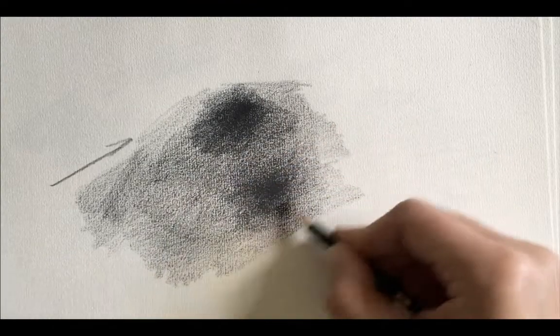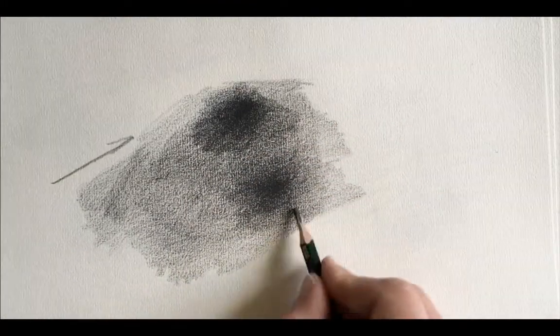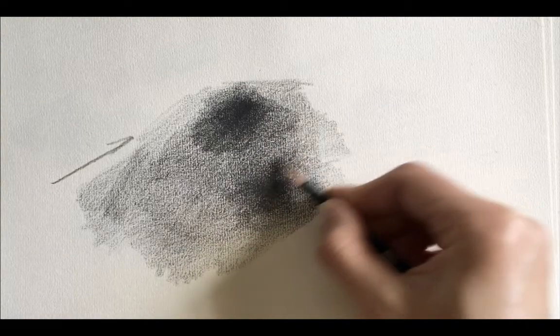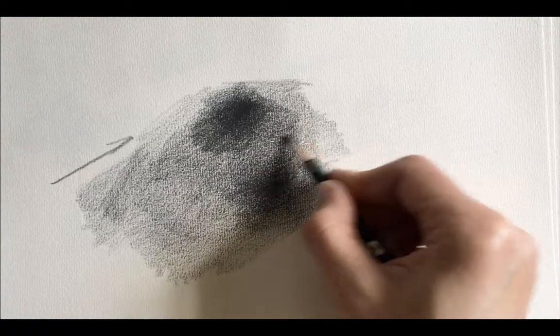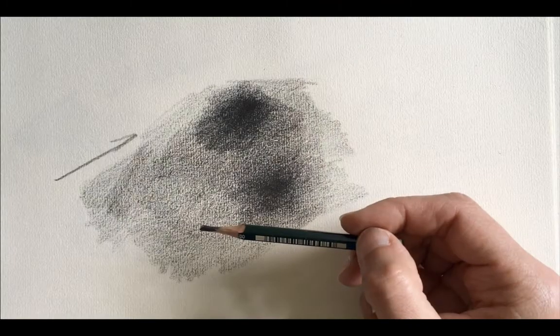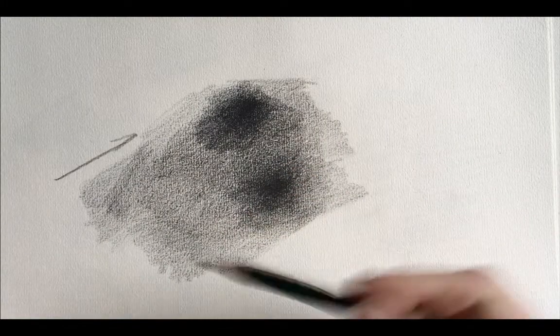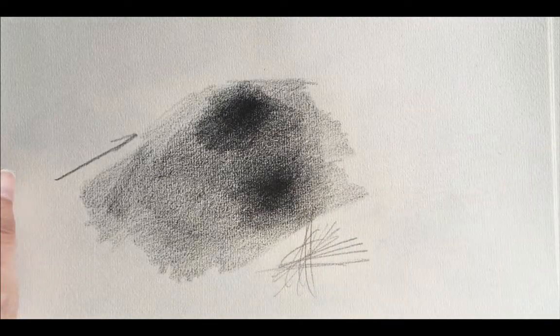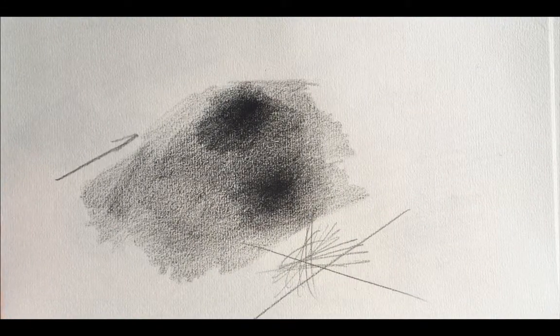Now you see that the texture of the paper is pretty strong here. We want to get to the point where the line from the pencil work is not that visible, only the texture of the paper. Okay, we don't do this. We don't want a mess of lines like this.